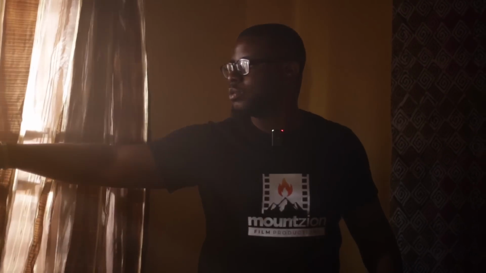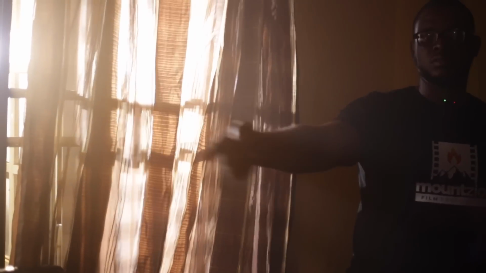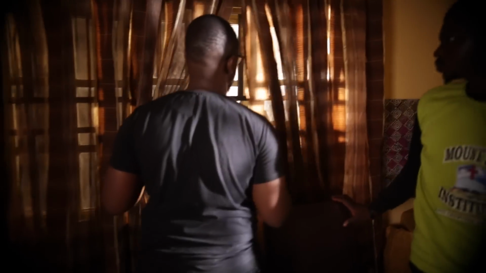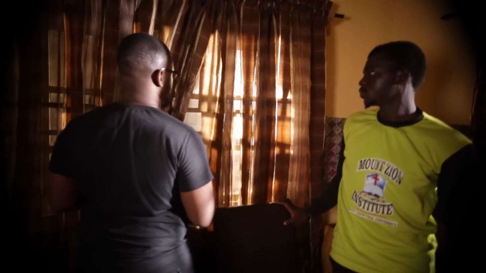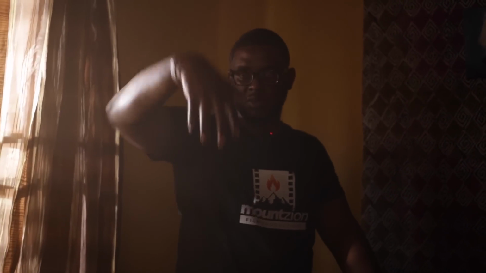We only lit from outside. By the way, this is night, this is just 9 p.m. We have a strong light coming from outside, flushing in here. Another light at the back coming in just to give us the back light. So we have two lights basically, one from here and one from the other side. This is where the king sat.